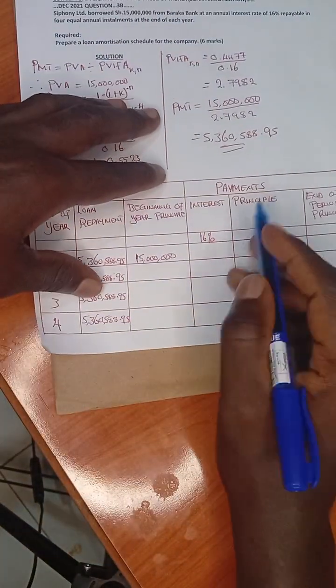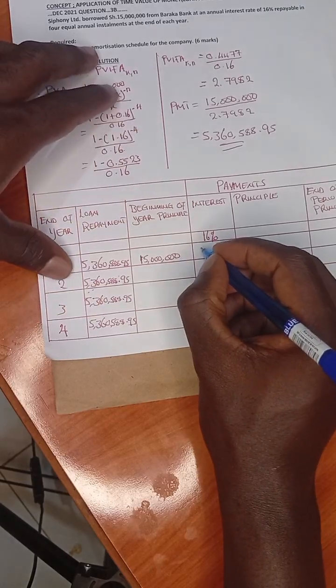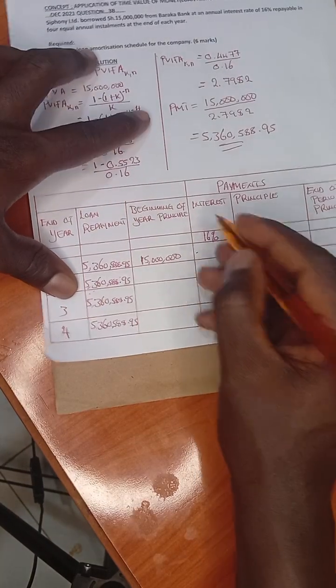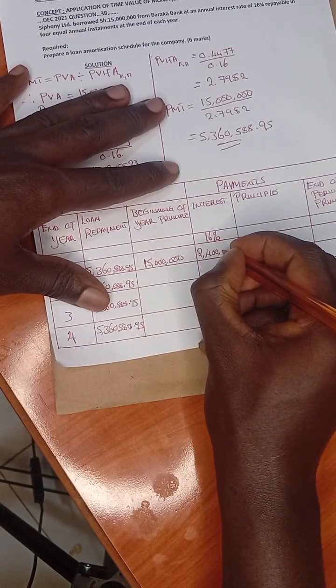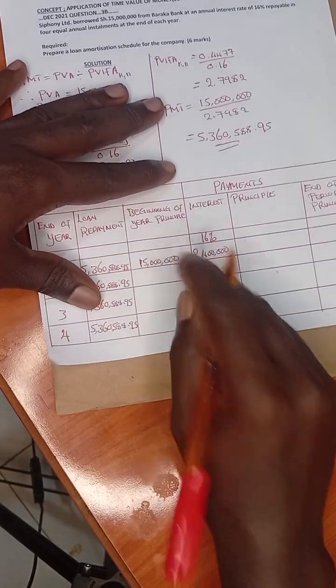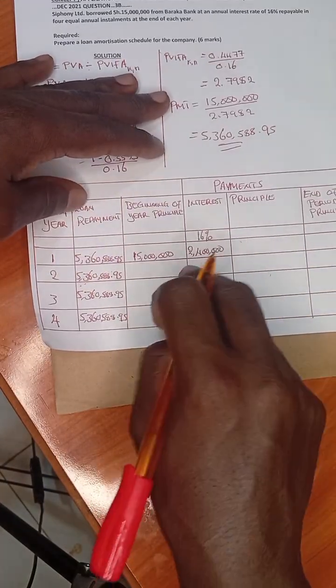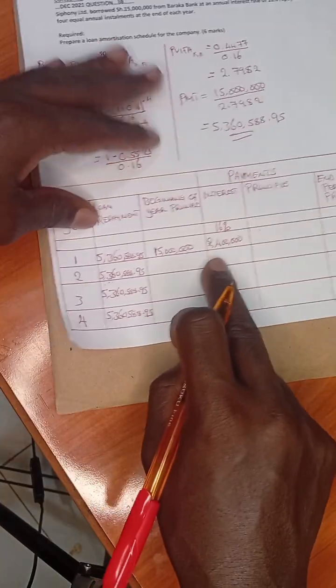This is called the cost of borrowing. So this amount, 2,400,000, is the interest in the first year.